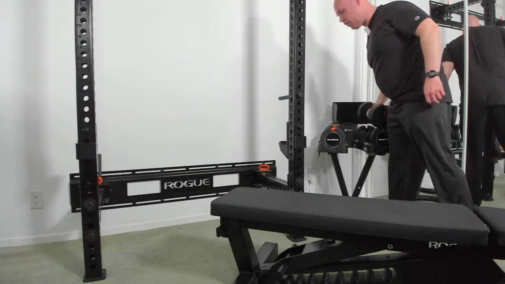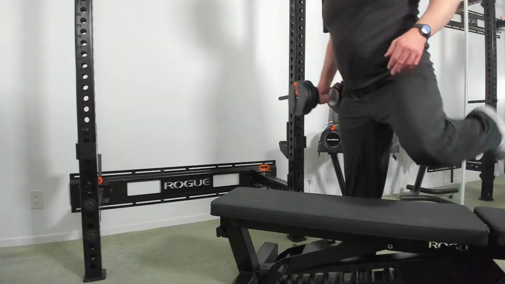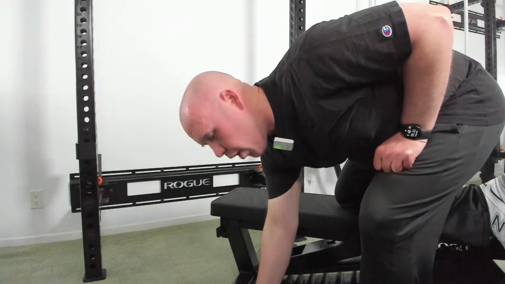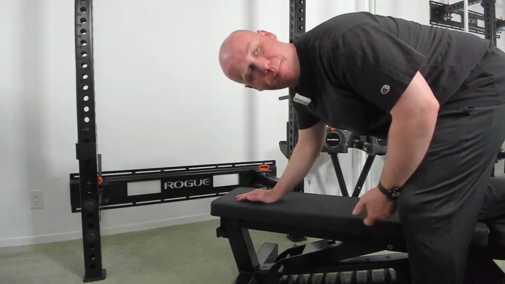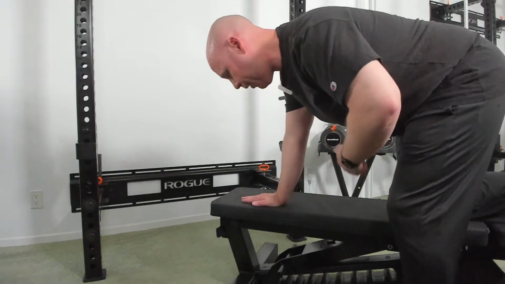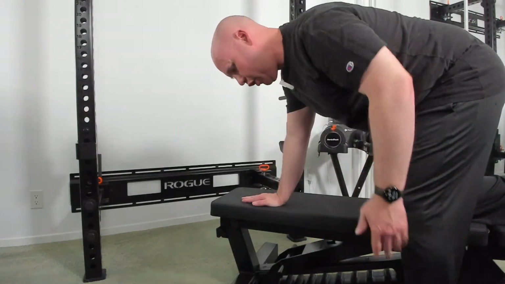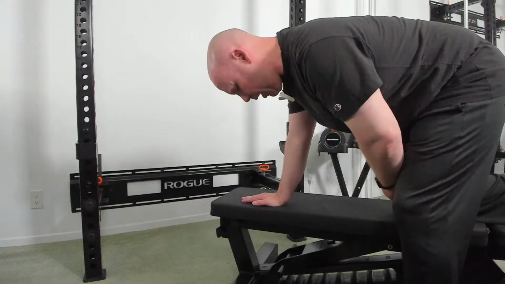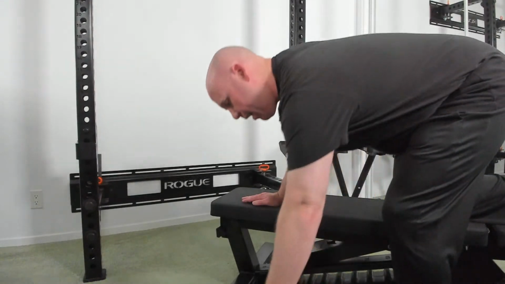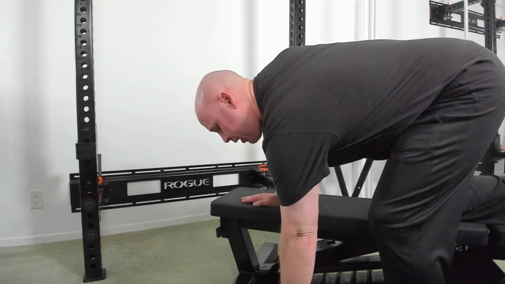Now, the other exercise is going to be a bench row. So, from here, one hand on the bench, put the dumbbell on the ground, other knee on the bench as well. From here, this is going to be a row.